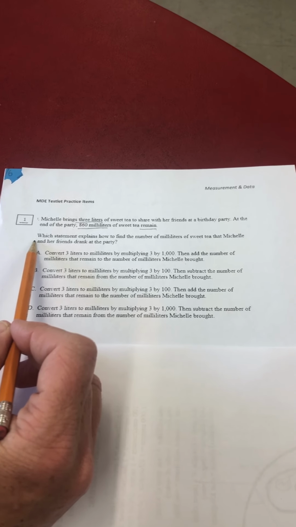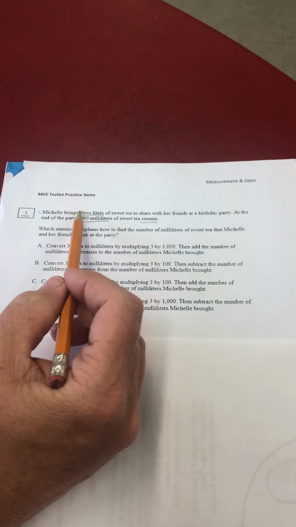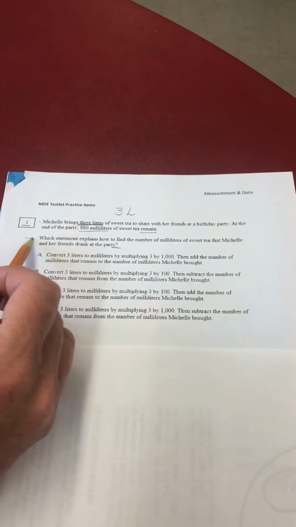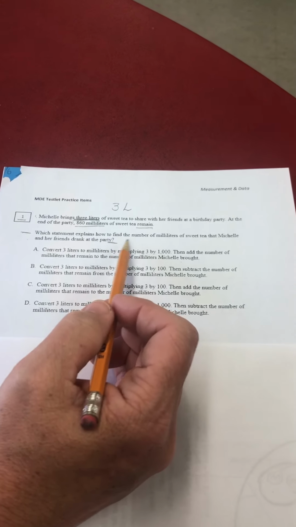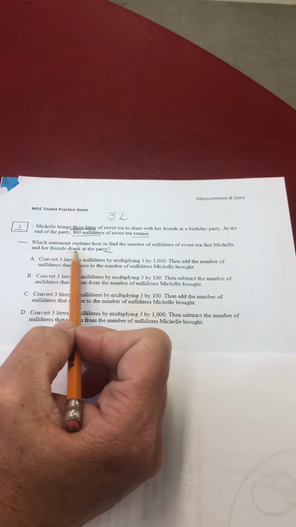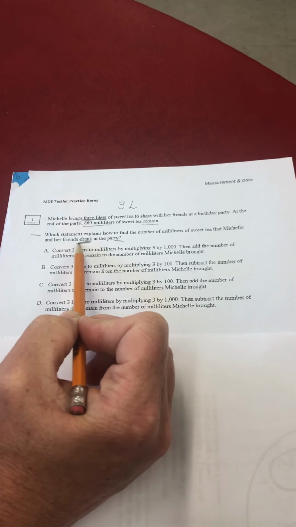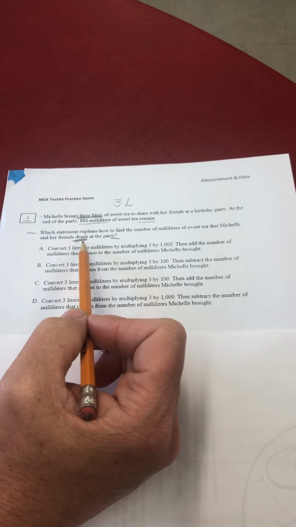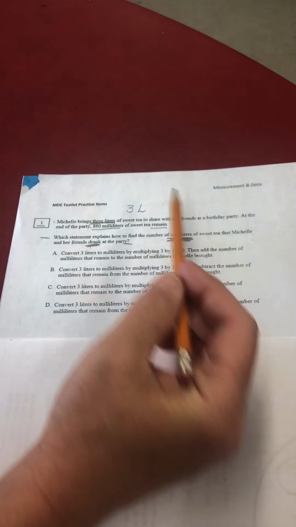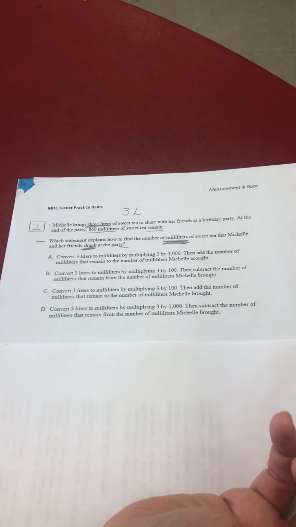Okay, what do we already know here? How much did she start with? 3 liters. She started with 3 liters of tea. Now let's actually read the question to see what we're looking for, the one with the question mark. Which statement explains how to find the number of milliliters of sweet tea that Michelle and her friends drank at the party? Oh, key word right there. We need to know how much they drank at the party. And not only that, but it wants us to put it in what? Milliliters. So we know we started out with the tea in liters, so we could turn that to milliliters to start with.